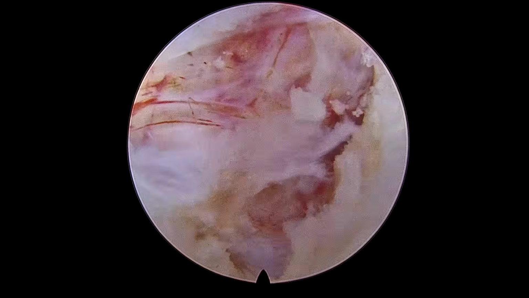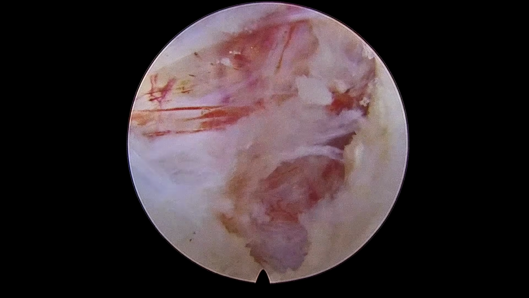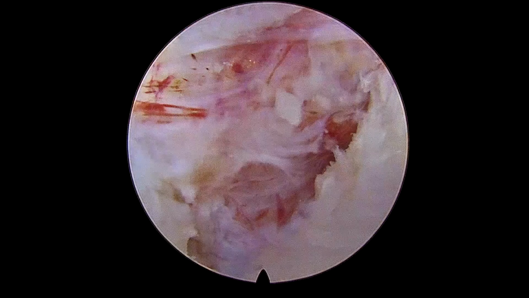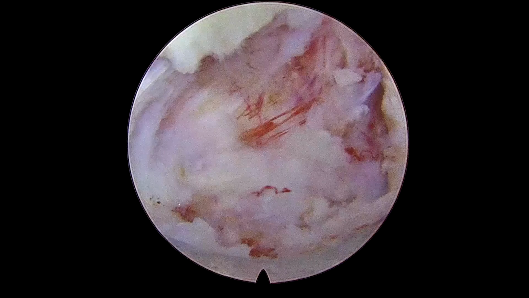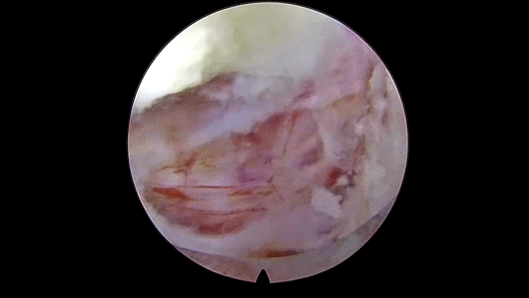So once I finish my bony work, I'll try to remove that epidural membrane, and then your nerve roots and the dura will be exposed. Sometimes this epidural membrane becomes adherent to the dura. So while pulling the epidural membrane, be careful.